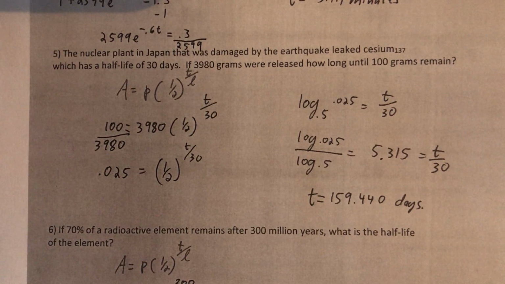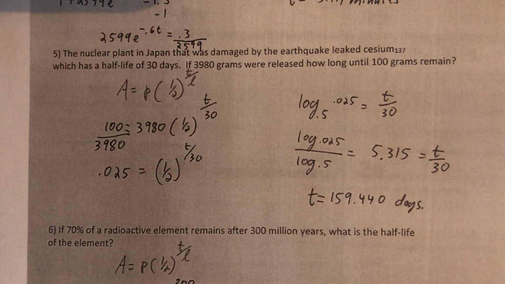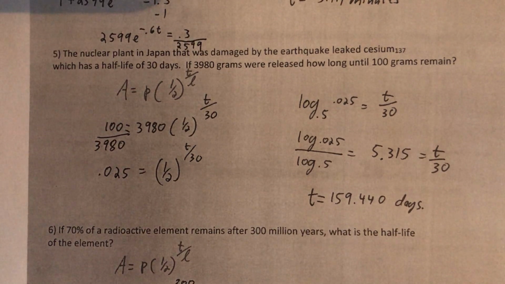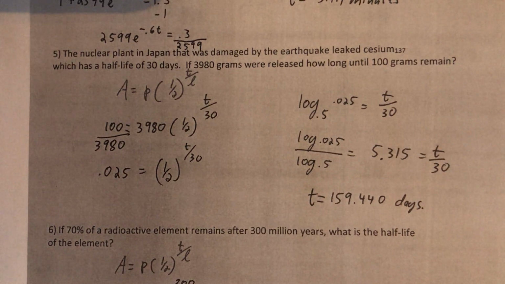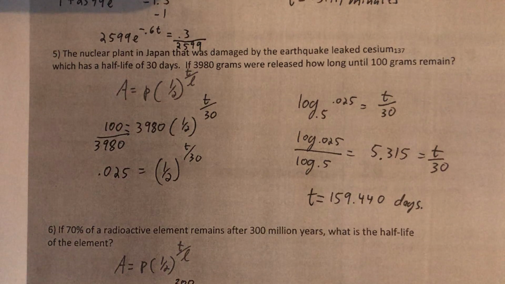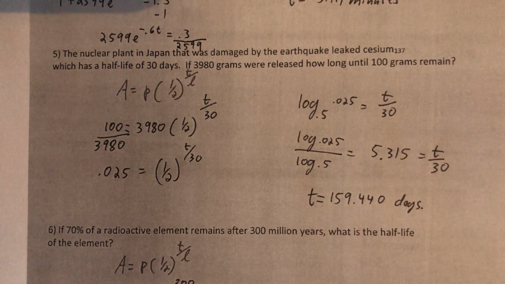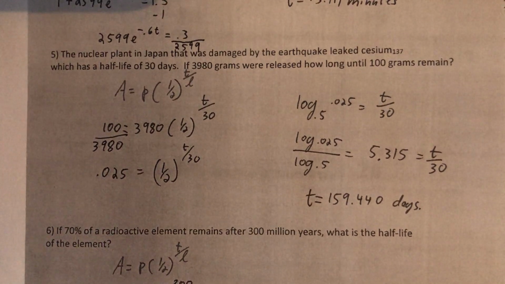So log base 0.5 of 0.025 equals t divided by 30. Take the log of 0.025 divided by the log of 0.5, and we get 5.315 equals t divided by 30. Cross multiply, and in 159.44 days, our 3,980 grams is decreased to 100 grams.